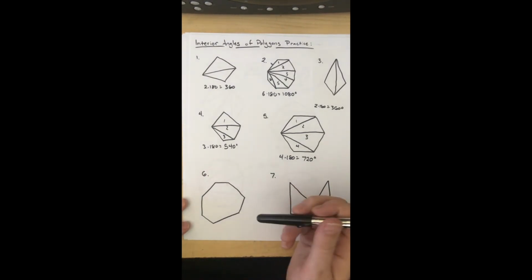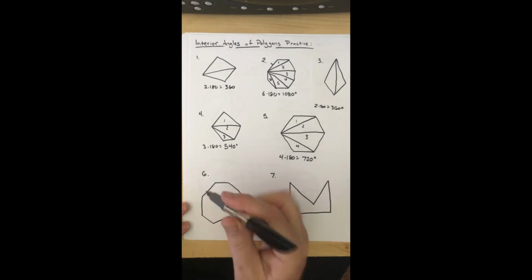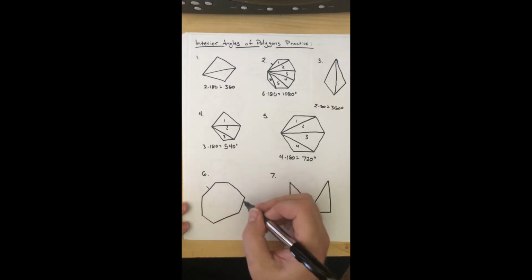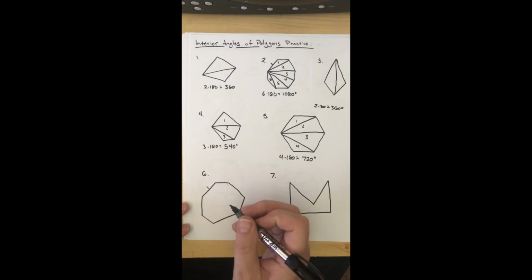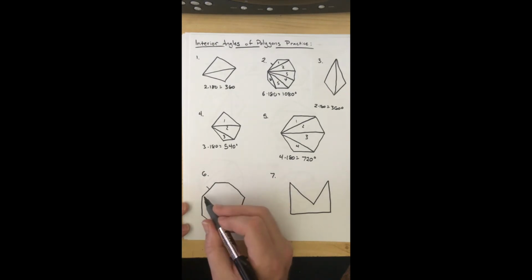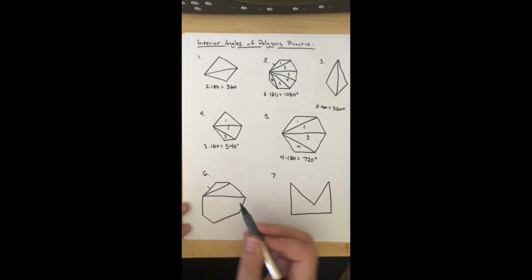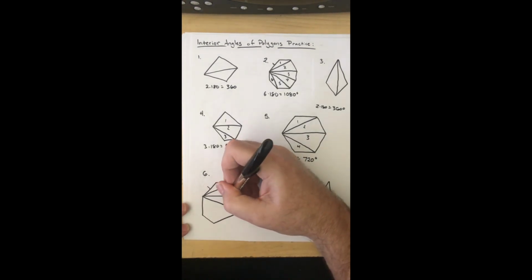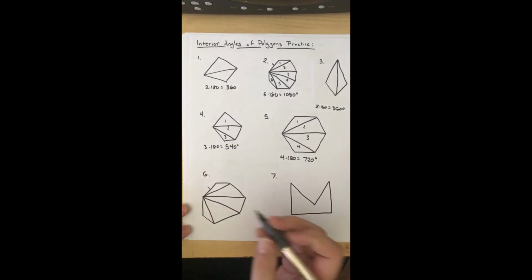Well, this ugly thing has got to be something like a 7-sider. Let's see. I'm going to go 1, 2, 3, 4, 5, 6, 7. It is a 7-sider. So let's draw some triangles. 1, 2, 3, 4, 5, 6, 7, 8.